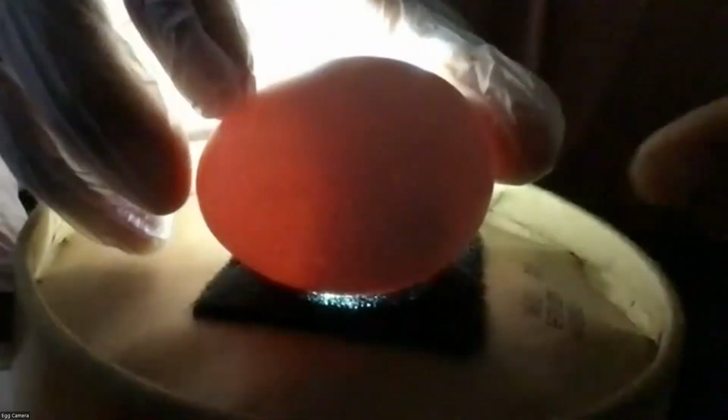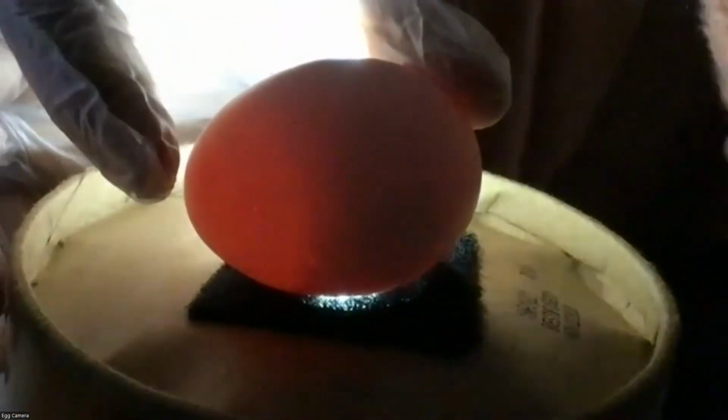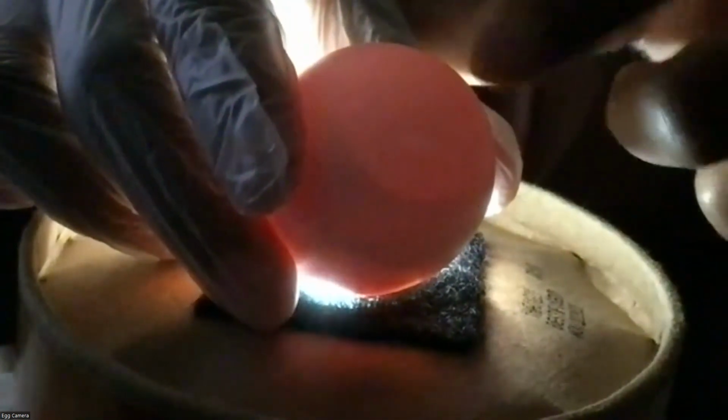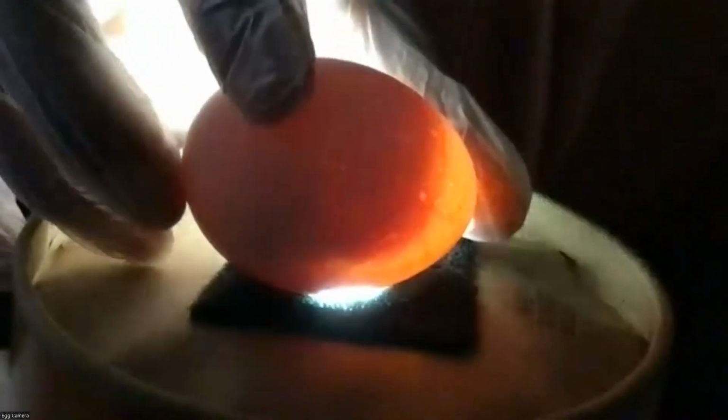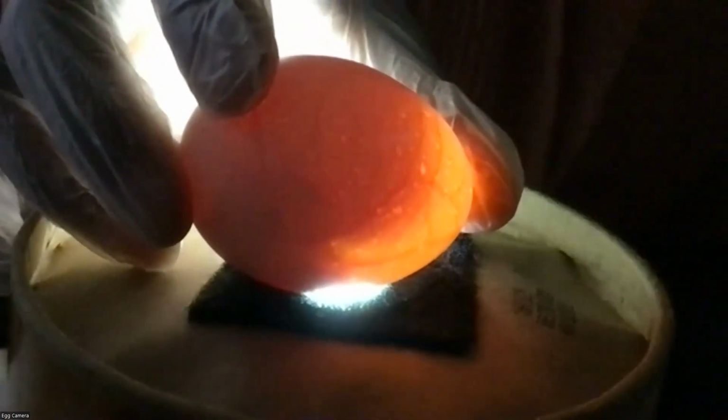Let's rotate it a little bit. And you see this end right here is our narrow end, and the wide end is this end right here. So let's turn it around. Let's see if we can see that air cell in there. Yeah. So there's our air cell right here. This one is a little more opaque, so it's a little harder to see what's happening inside of there. So let's turn it around a little bit. There we go.